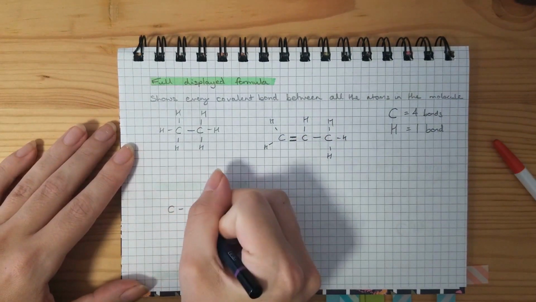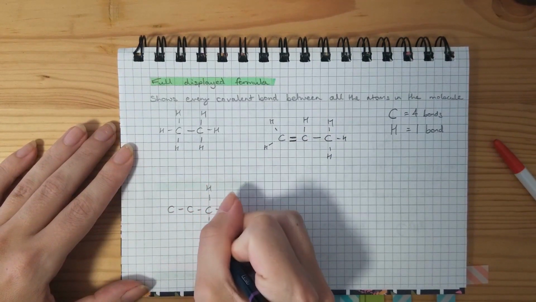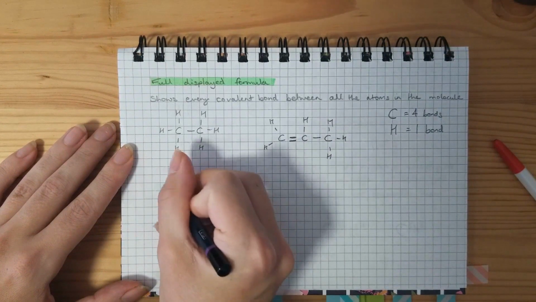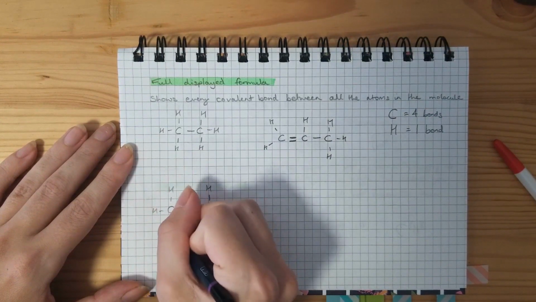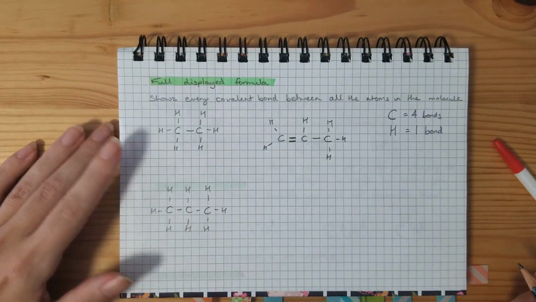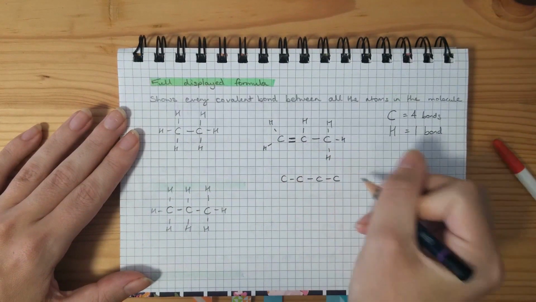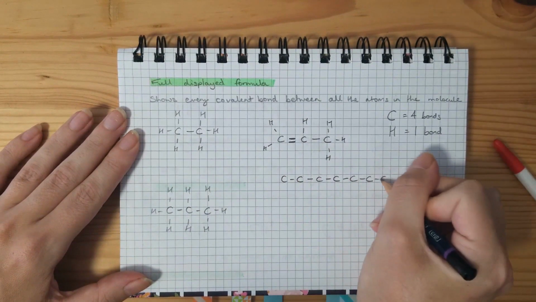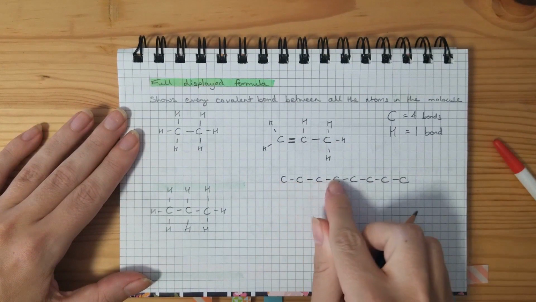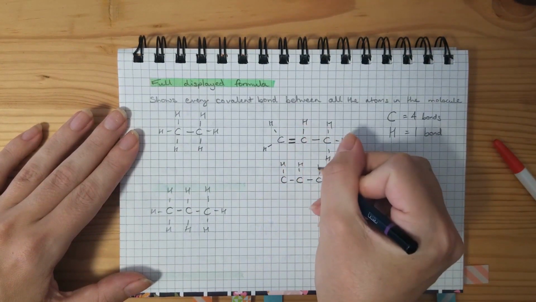C3H8, so this one has enough hydrogens to go all the way around, so we could draw each one out individually, nice and easy. And then we could have C8H18, which is 1, 2, 3, 4, 5, 6, 7, 8 carbons, and then 18 H's.